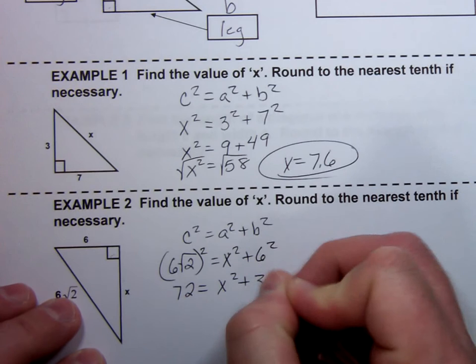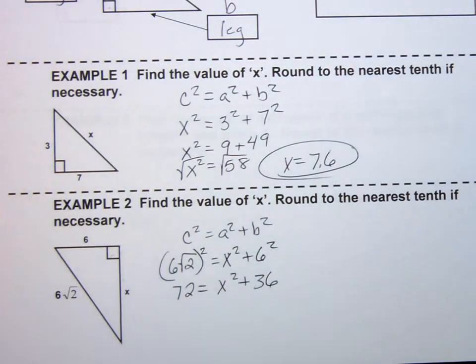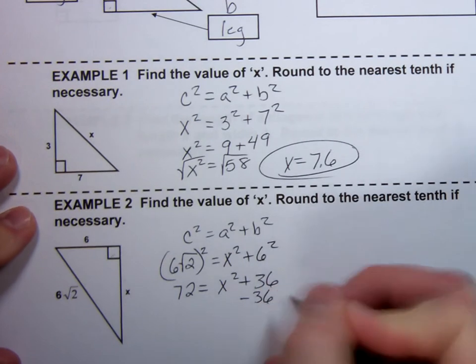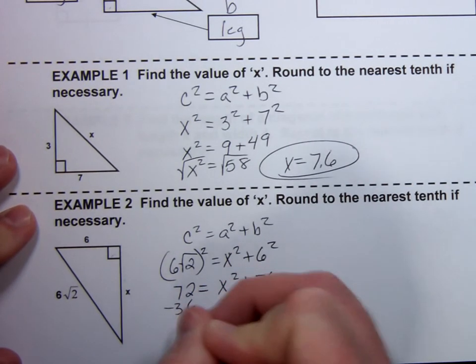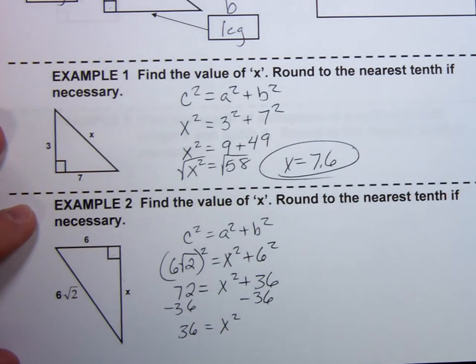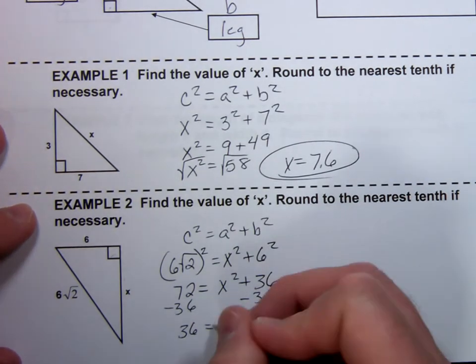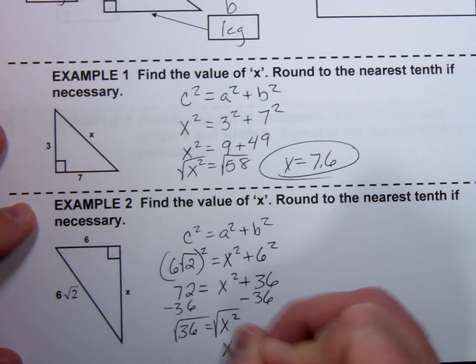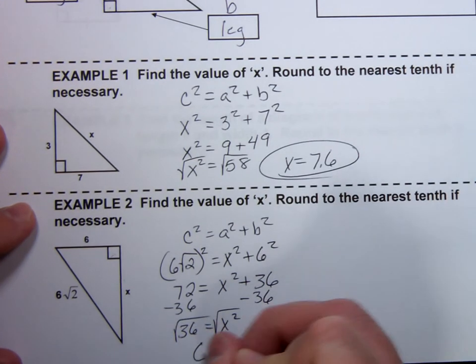6 squared is 36. And we're just solving this equation for x. We want to get x all by itself. So get rid of the 36. And then the last step is always getting rid of that squared. So we're going to take the square root. And the square root of 36 is 6.